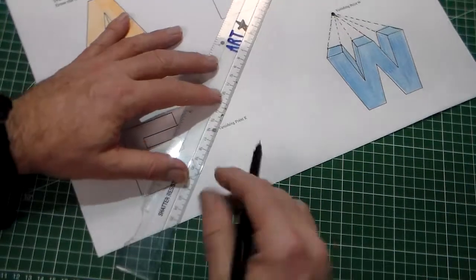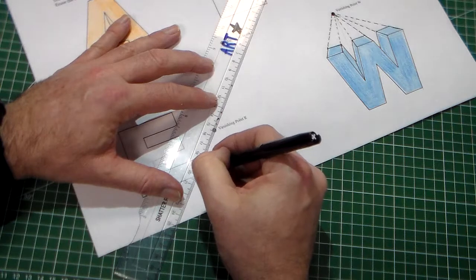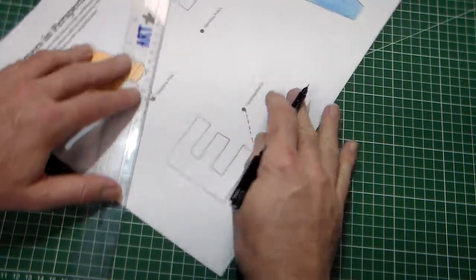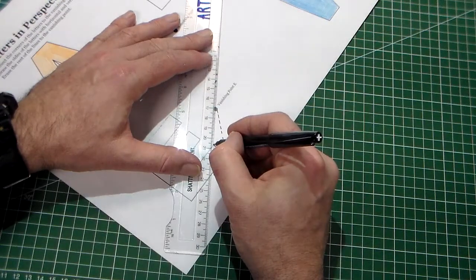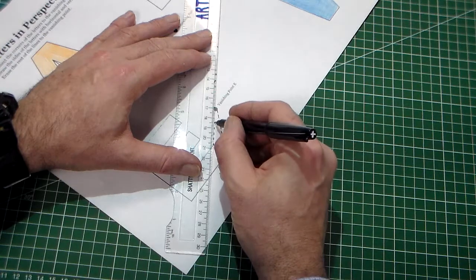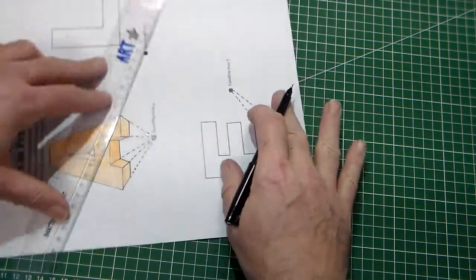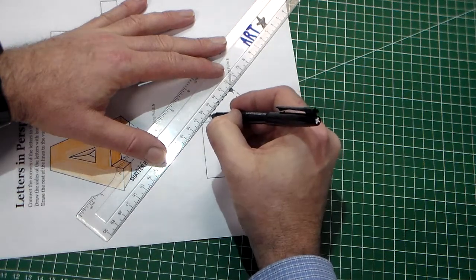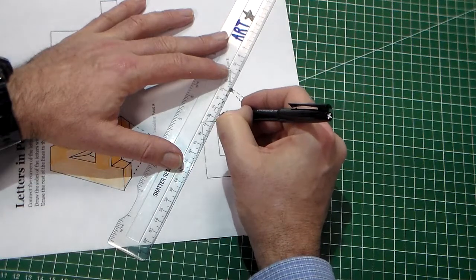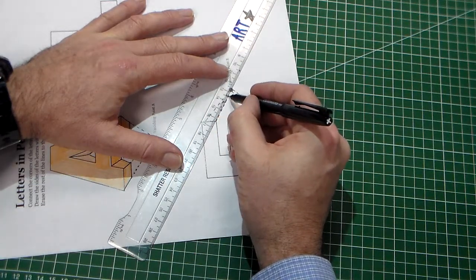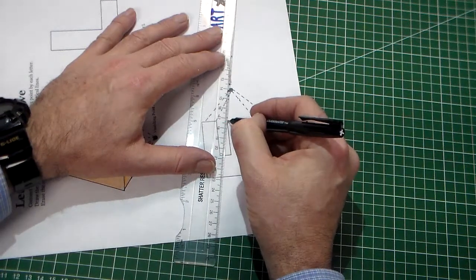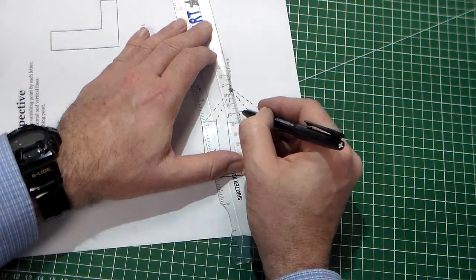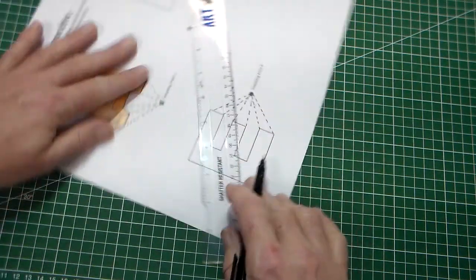So the last one, I'm just going to do the letter E. Again, you'd be using a pencil, but I'm going to use the fine liner and just put a dotted line in, just so you can see what we need to do. I'm just going to do this detail. I'm not going to complete the whole letter because that takes a little bit too long for this clip.